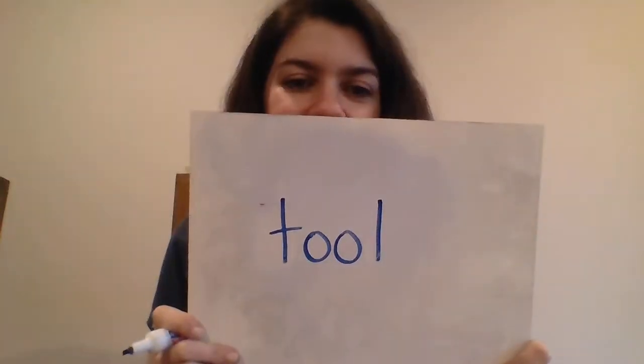Let's add a sound and turn the word too into the word tool. Tool. What letter did you add? An L? Good job. Now we have the word tool. Last word in this chain. Let's change the word tool into the word fool. Only change the beginning sound. And you get the word fool. Nice job. Erase, erase.